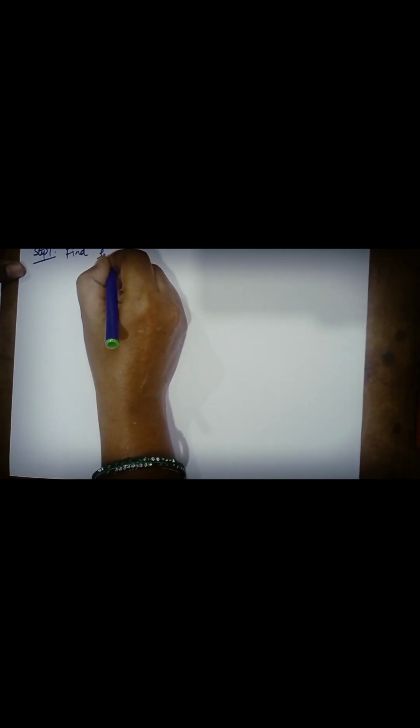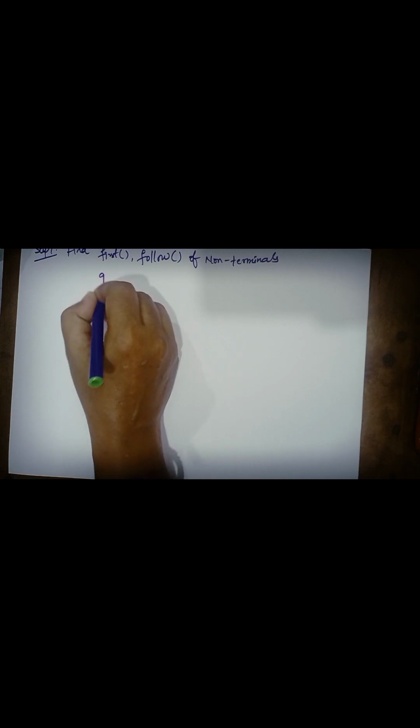Now step 1, find first and follow of non-terminals. In this given grammar we have three non-terminals: S, L, and L dash.